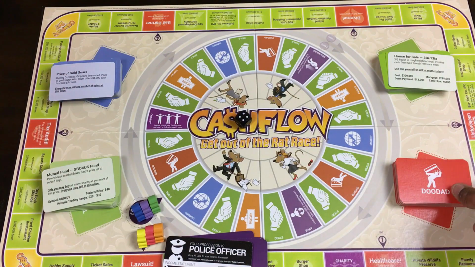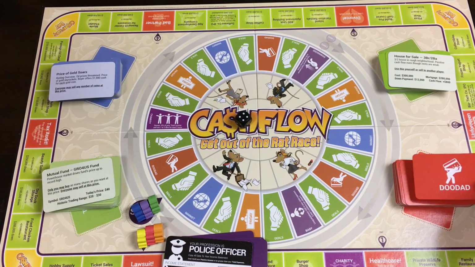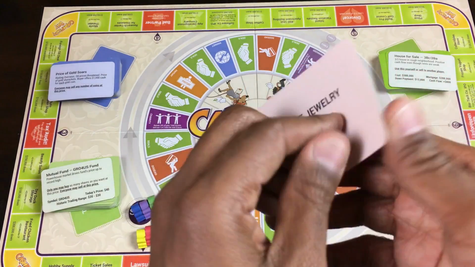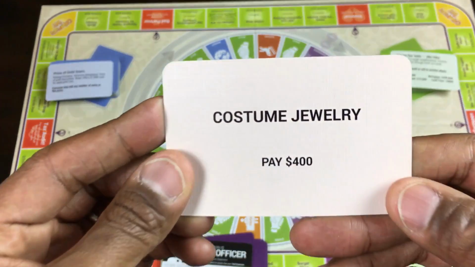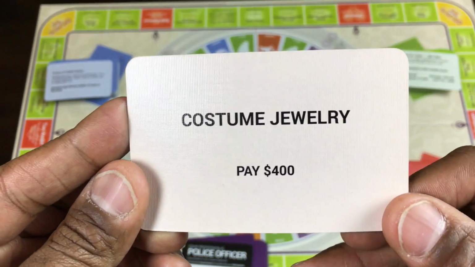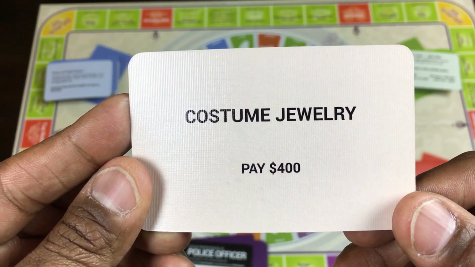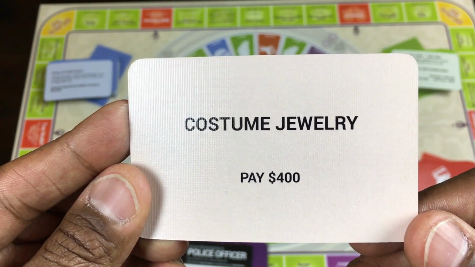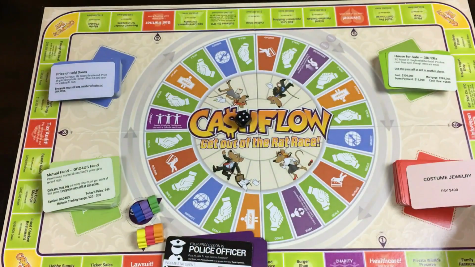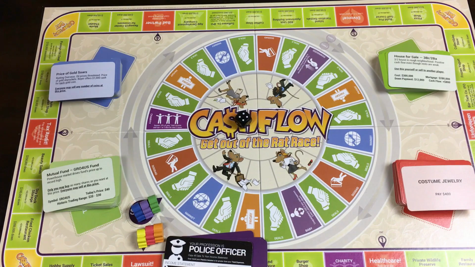And then let's take a look at the doodad before we wrap up what this looks like on the board. And today's doodad is one of my favorites, costume jewelry. And that's going to cost $400. So if you were to have this, then it would be $400 and you would have yourself a nice new piece of costume jewelry.